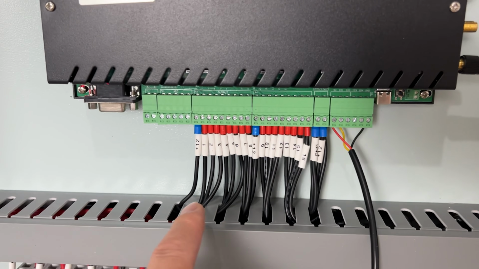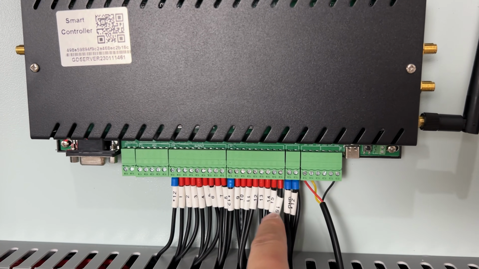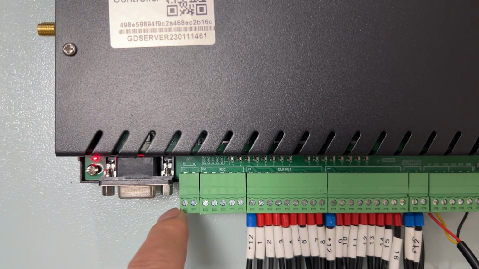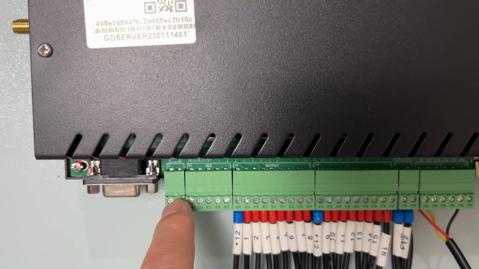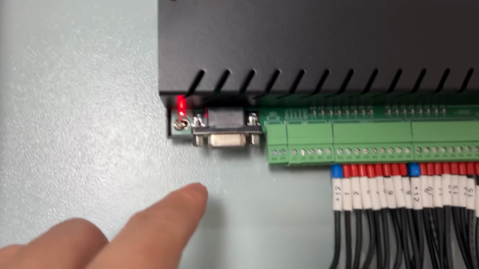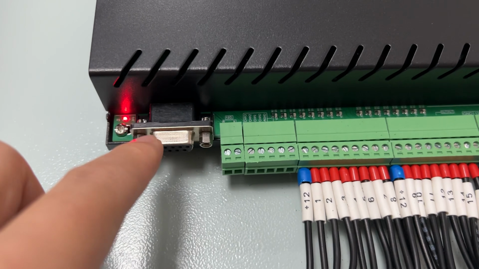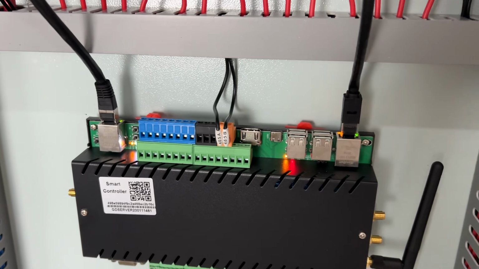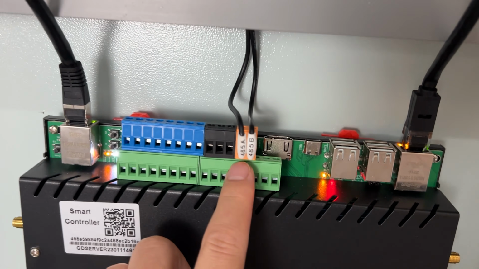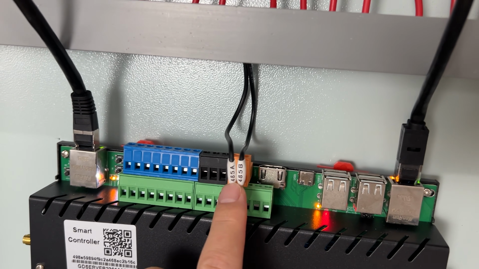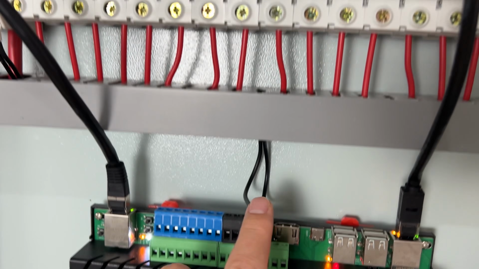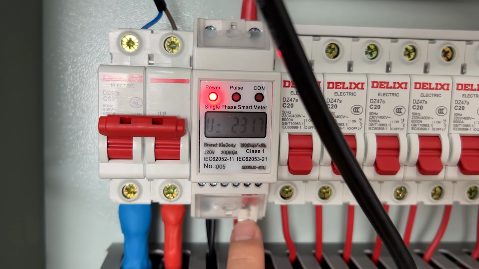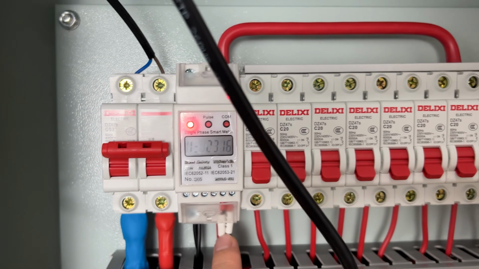And you can see this is the digital output, and this is the analog input, which I have not used. This also has RS485, that is the slave RS485 mode. And this is RS232, which you can integrate into your other system. And this is the Raspberry Pi RS485 interface. I use Home Assistant, so this cable can connect directly with the energy meter for the Modbus protocol.